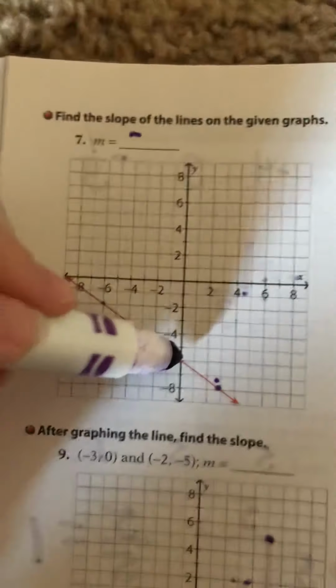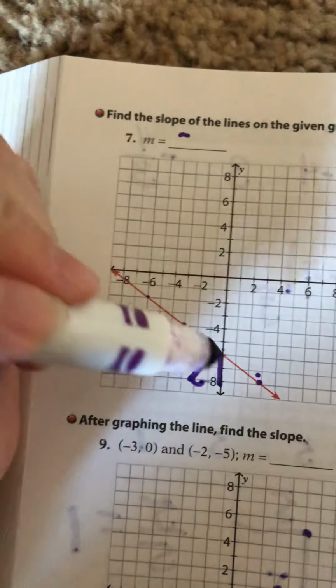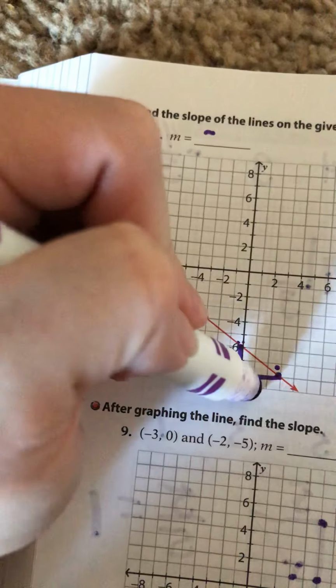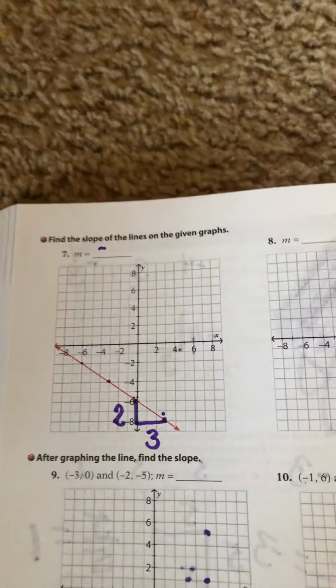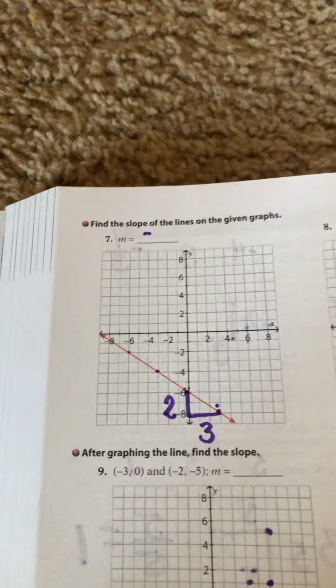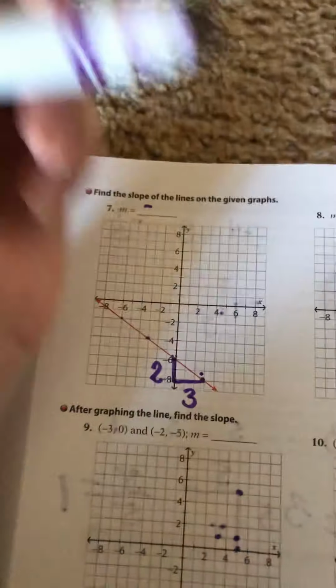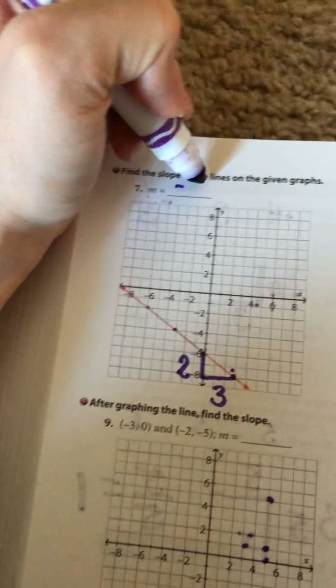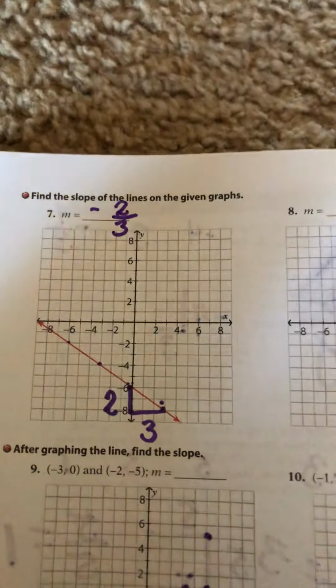We know this is a negative slope because it is going down. Our rise goes down 2 over 3. So down 2 over 3, which means our slope literally just is a negative 2 over 3. Just like so.